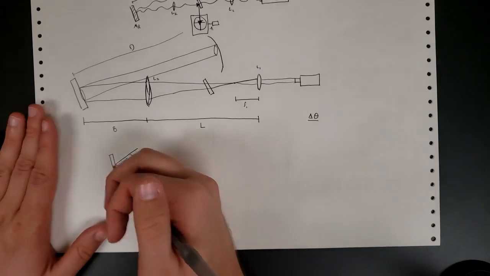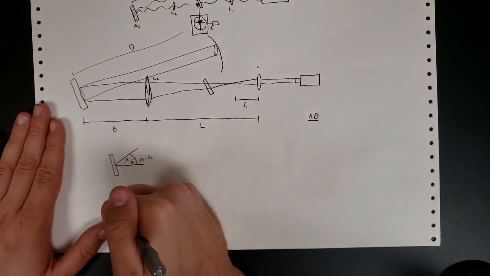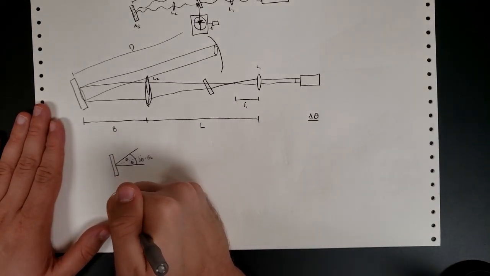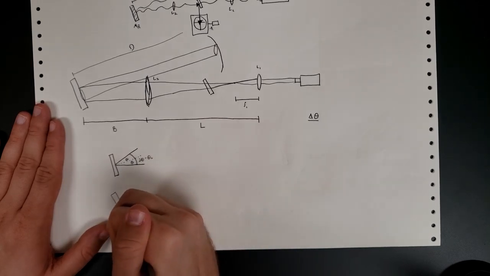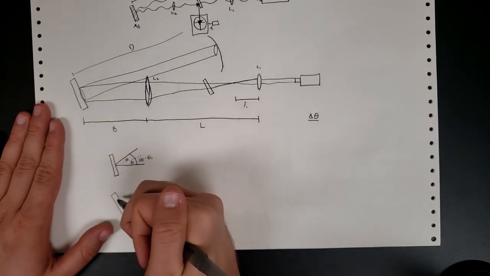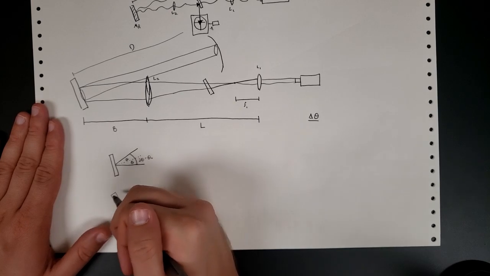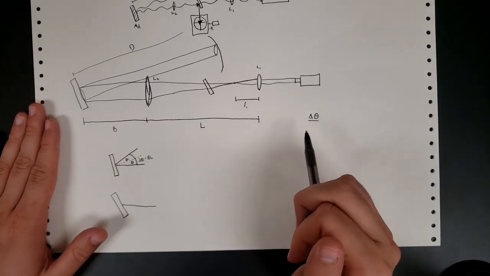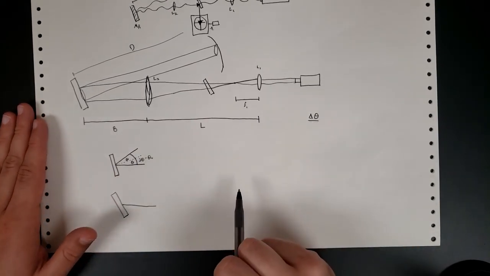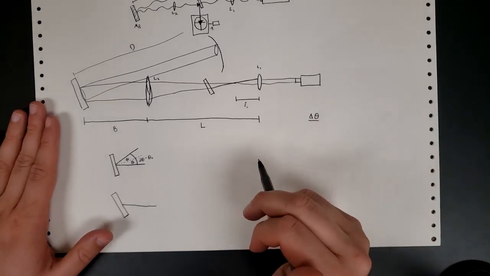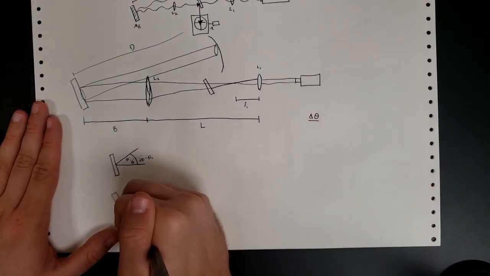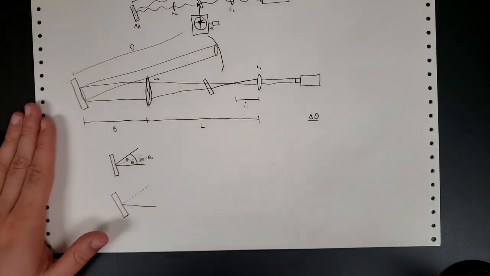Okay, now at some later time, right, so we still have this light incoming here, but our mirror has now rotated an additional delta theta. So it's now rotated an additional amount of degrees. So here's our normal, okay?